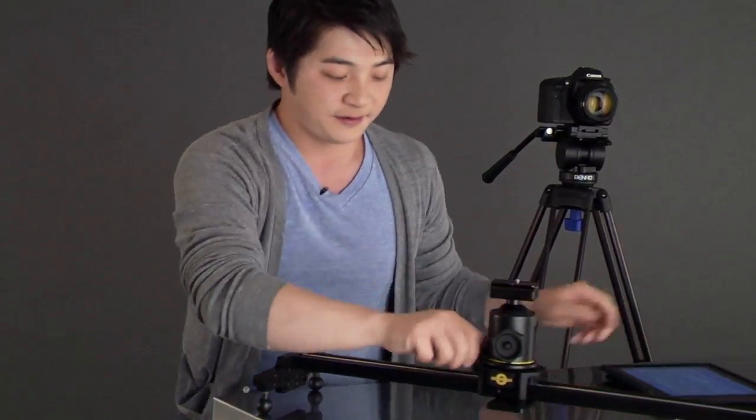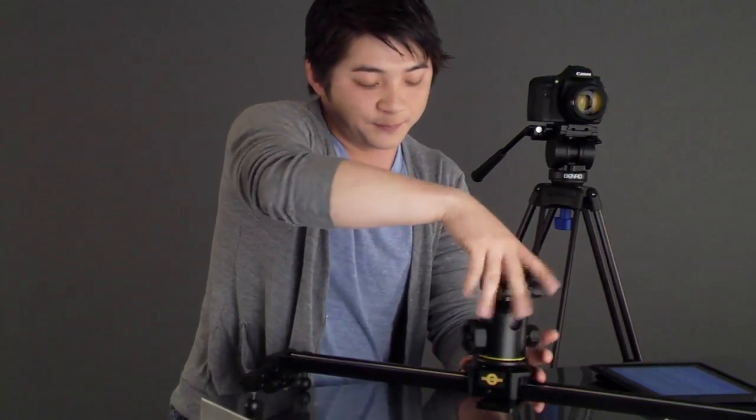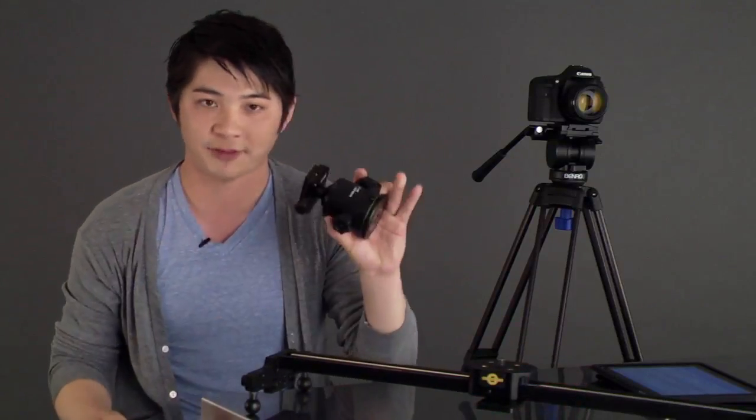Let's take a look at another question here. Can I say a little bit more about the ball head that I recommend to go on top of an Atlas 10? Okay, so right now I've got an Enduro ball head on top of it. As a photographer, I've got like 3 or 4 ball heads because I kept upgrading my ball head as I evolved through photography.